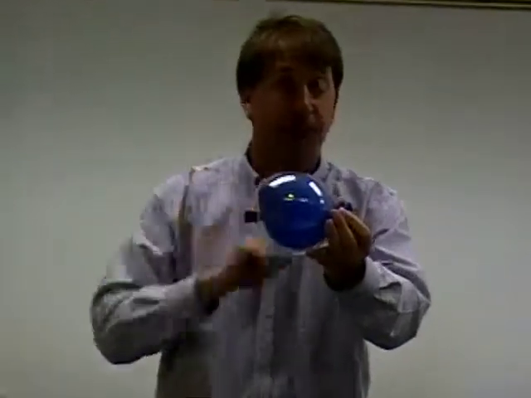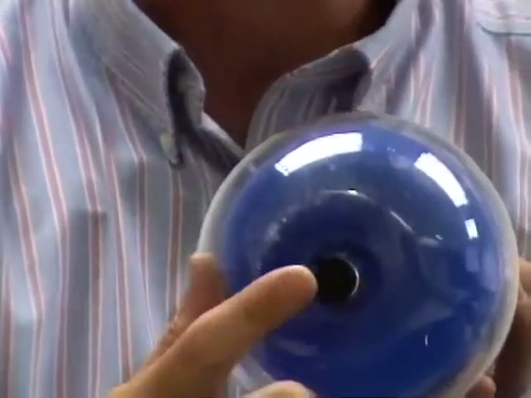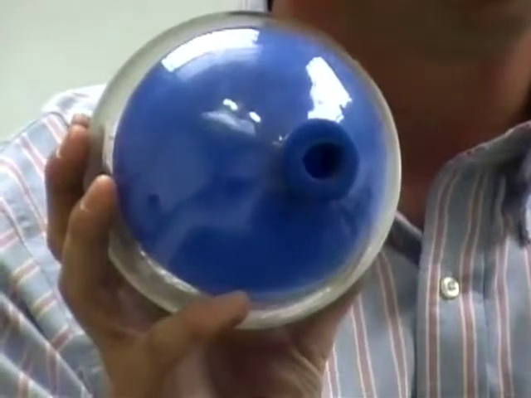I blew up the balloon, pushing the air out, and then I put the cork in afterwards, and now our balloon is inflated, even though it's not tied. That's fun.